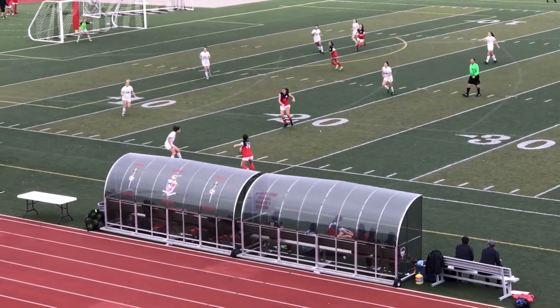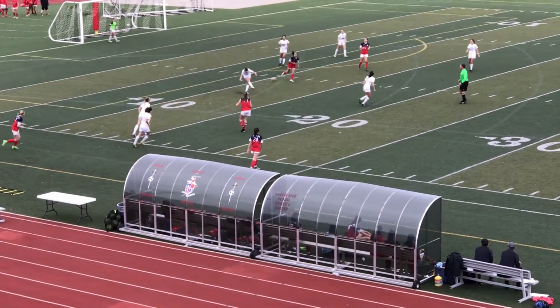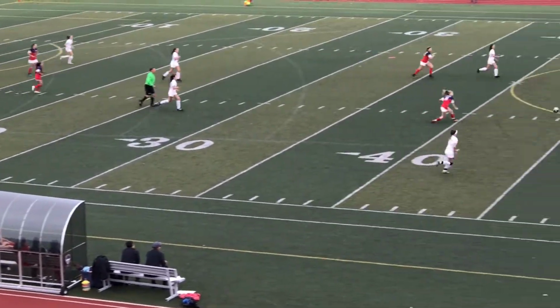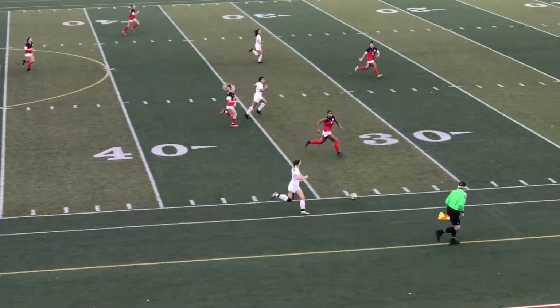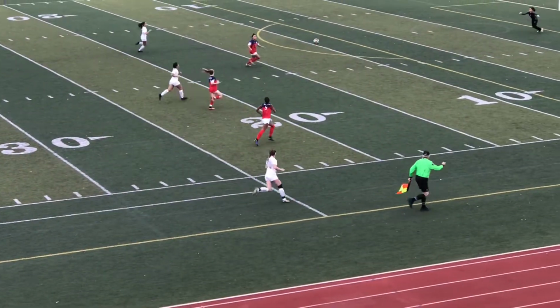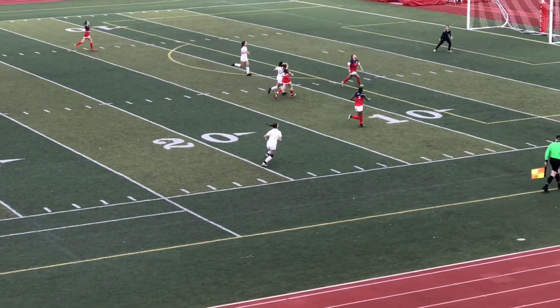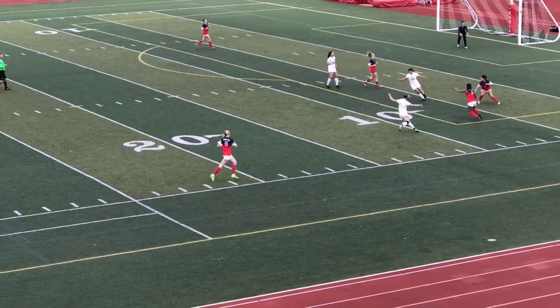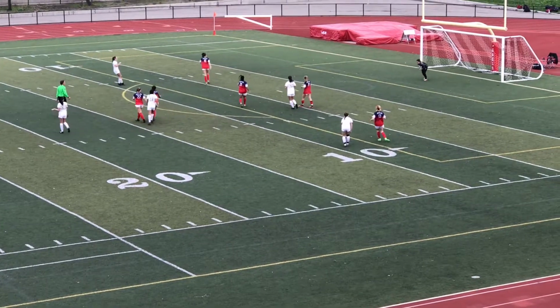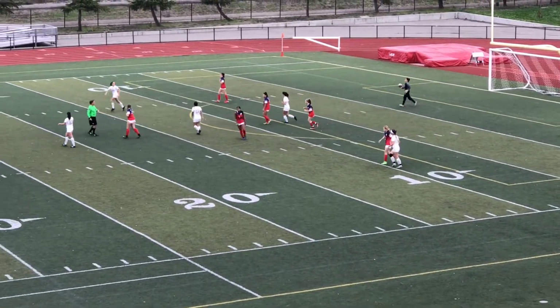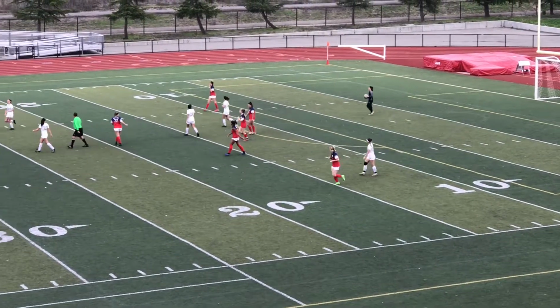Dublin High on the end of the clearance, sending it in the middle. Cleared out by Windsor. Now Windsor coming on an attack. Windsor sending that in the middle. Dublin High not able to clear that. Drops for Windsor nicely. Windsor with the shot, and it goes right to the goalkeeper for Dublin High.